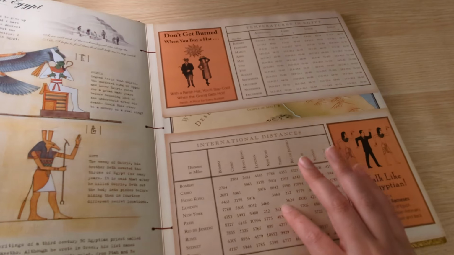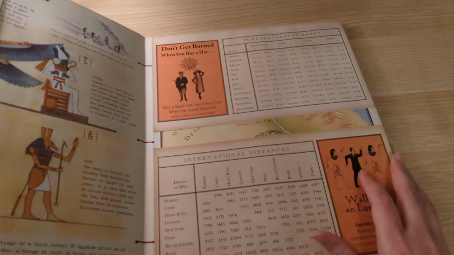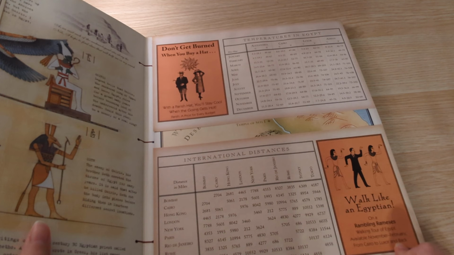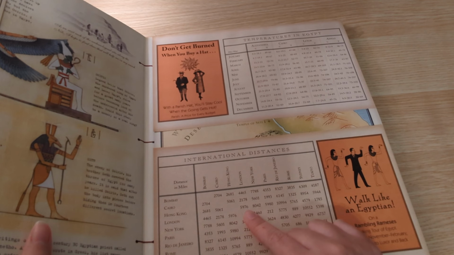And here are some, I think these are kind of cool, fake advertisements. Walk like an Egyptian on a rambling Ramses walking tour of Egypt. From Cairo to Luxor and back. And then here, let me see.